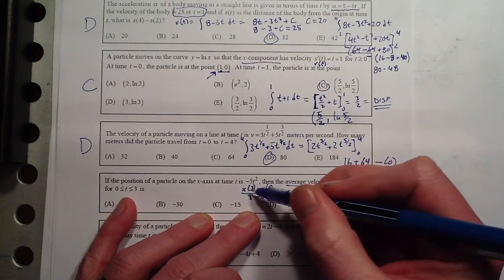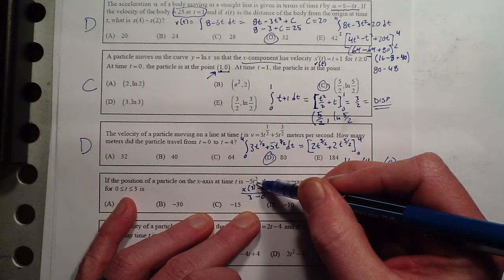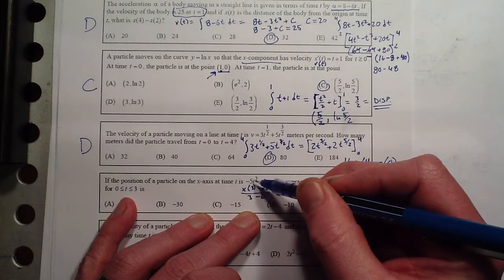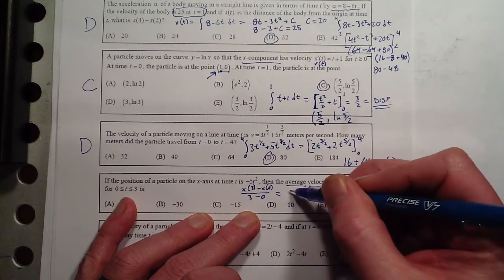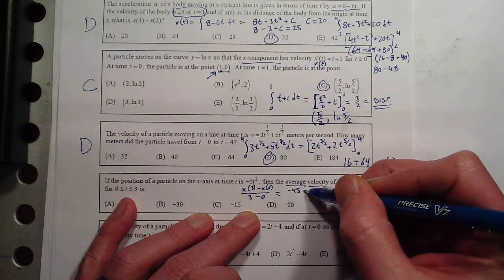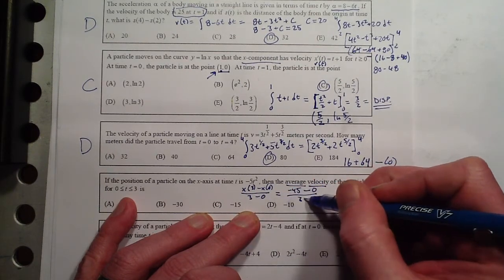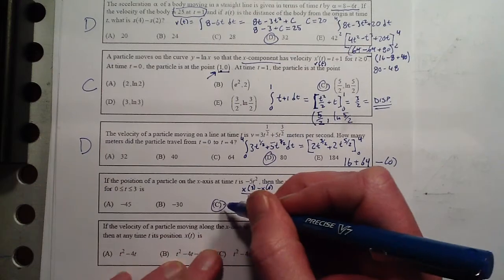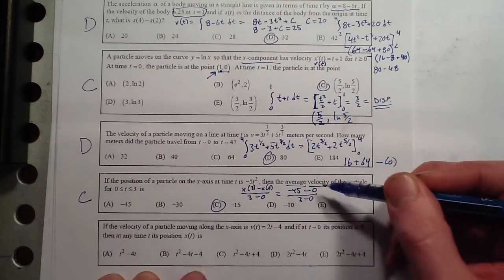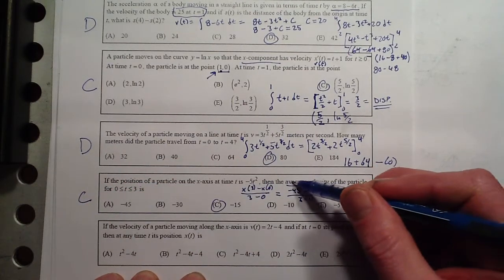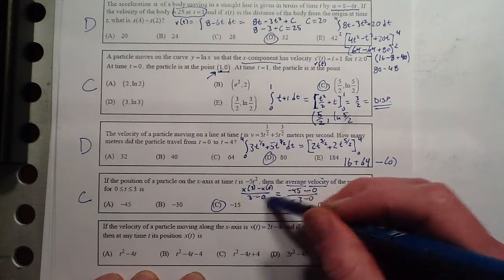So plugging 3 in here, we get 3 squared is 9, that's negative 45 minus 0 over 3 minus 0, that's negative 15. That's average velocity. When you see average anything, that means you're actually finding a slope.